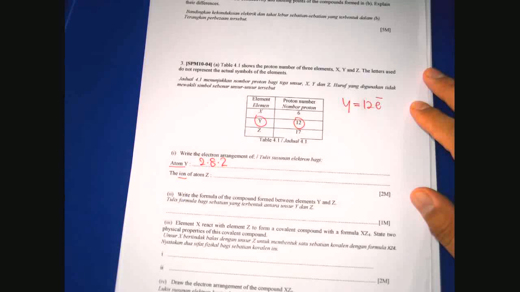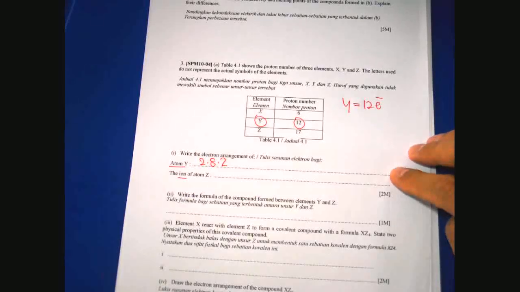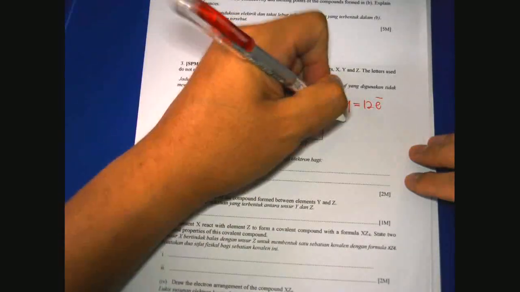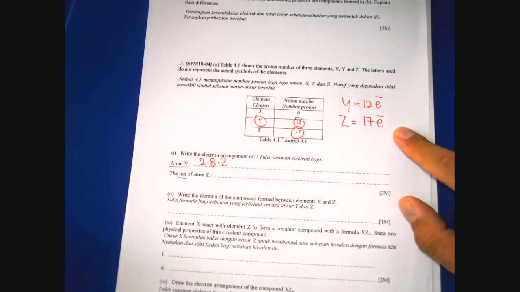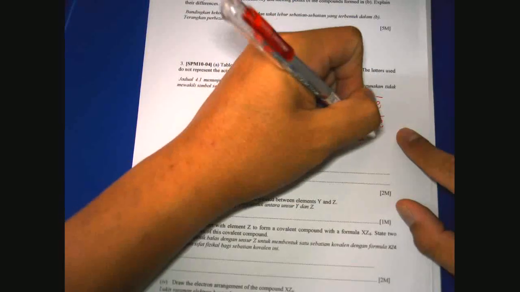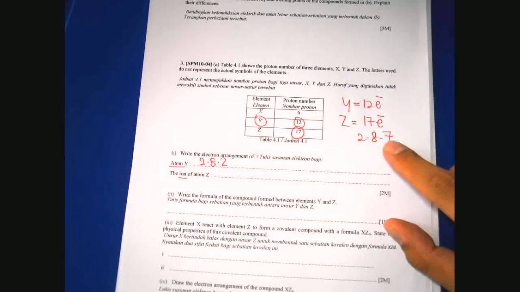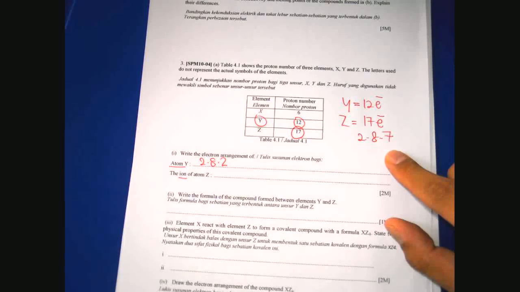Many students will make a careless mistake on the second one, which is Z. Technically, Z has 17 protons, so Z should have 17 electrons. By right, you should get 2, 8, 7. But now they are not looking for atom Z, they are looking for ion.